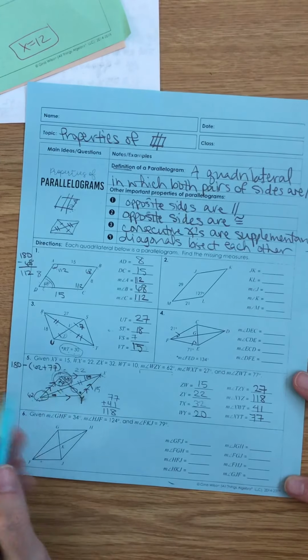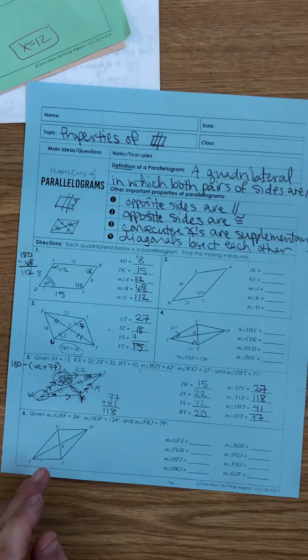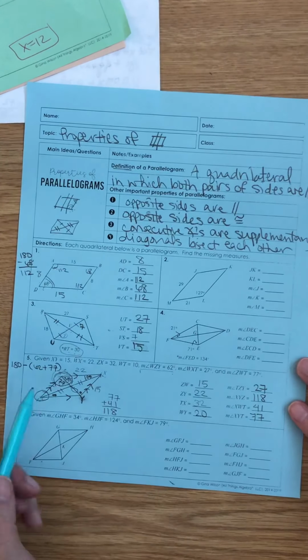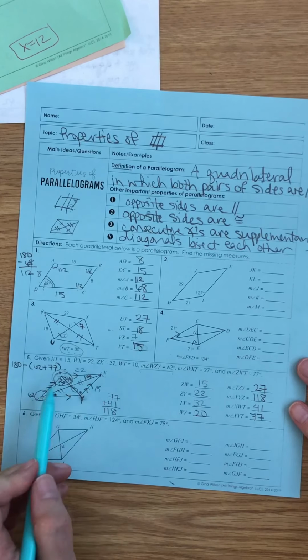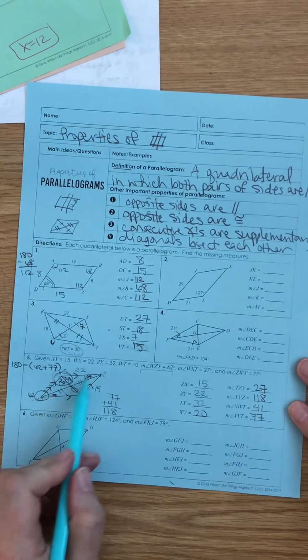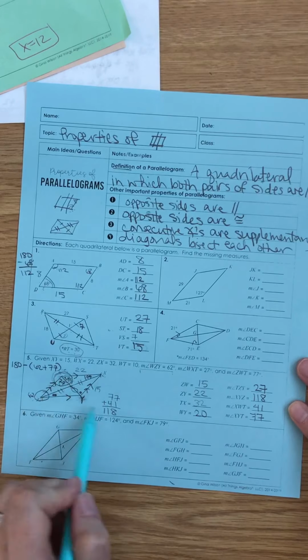Wow, this copy is really hard to read. Okay, so basically you're going to have to use the alternate interior angles from this pair of parallel lines and this pair. All right.